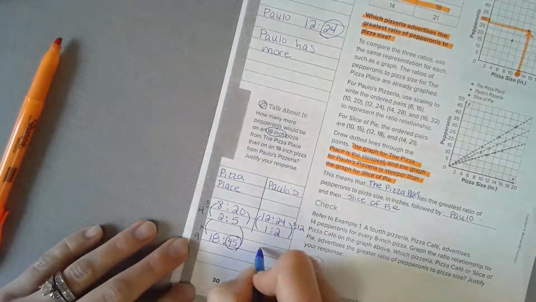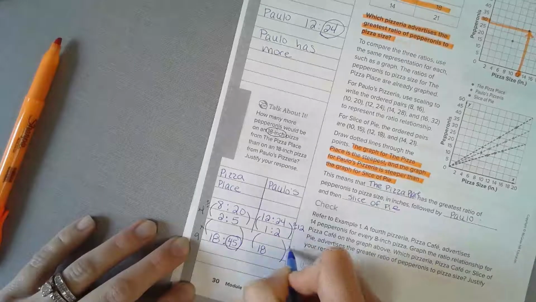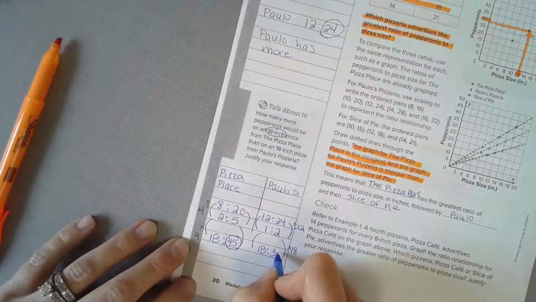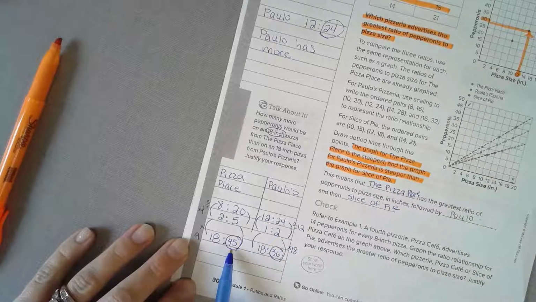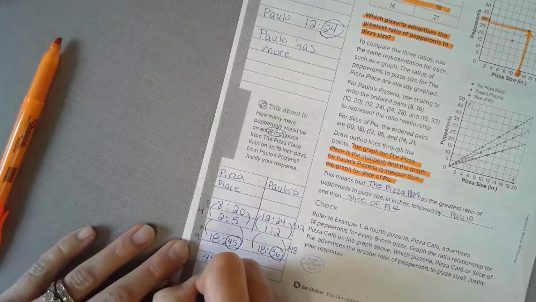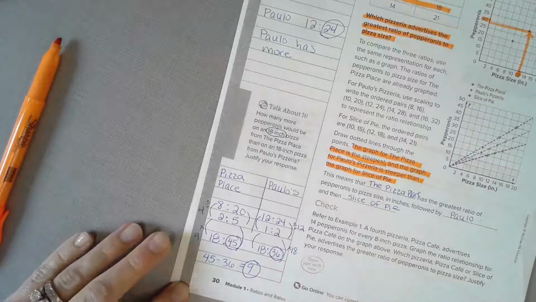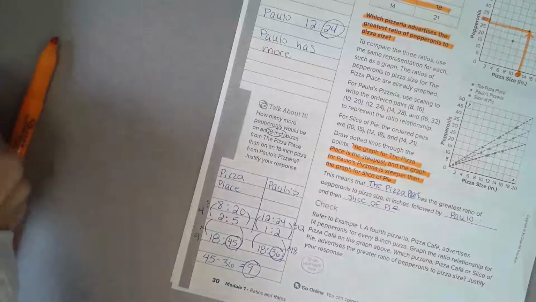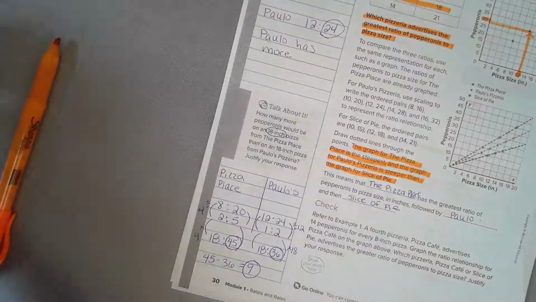Let's scale that up to 18, just like we did the other one. So we have to multiply both sides by 18. And 18 times 2 is 36. Here we can see pizza place has more than Paulo's. We want to know how many more. Well, we have to do 45 minus 36, 9 more. I'm going to pause there, and I want you to flip in your workbook to page 35, and we're going to do some practice problems together.